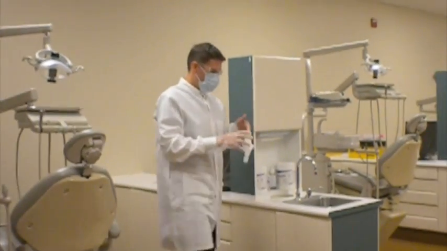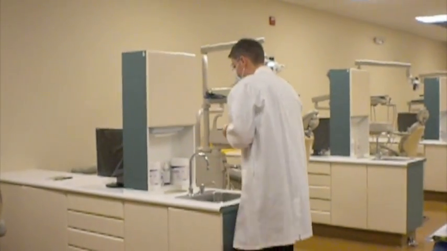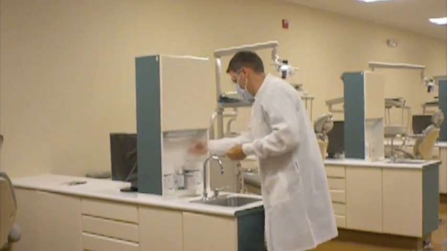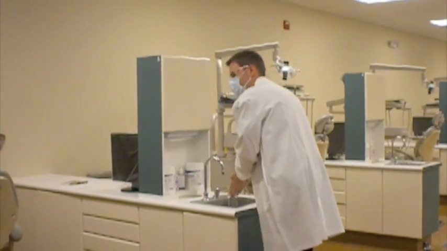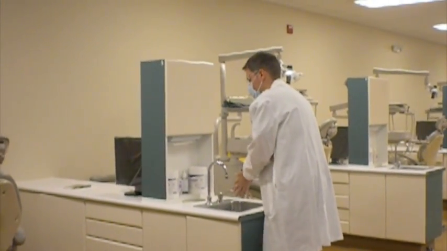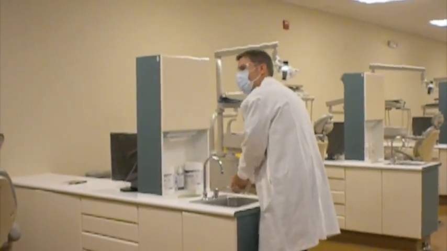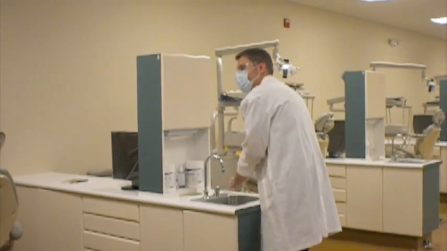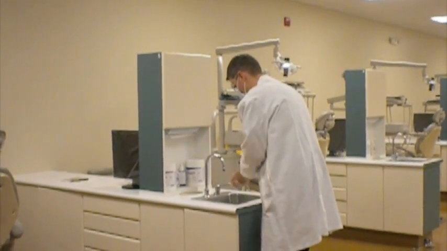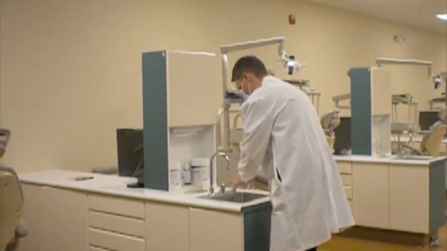Because Central Supply is potentially contaminated, he's removing the overgloves that he went into Central Supply with. He's doing a 2-20 second consecutive wash rinse. He's going to put on clean overgloves and then put the supplies away.